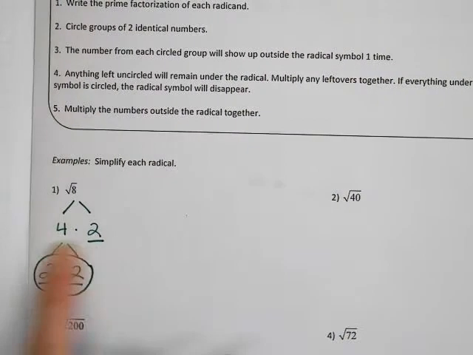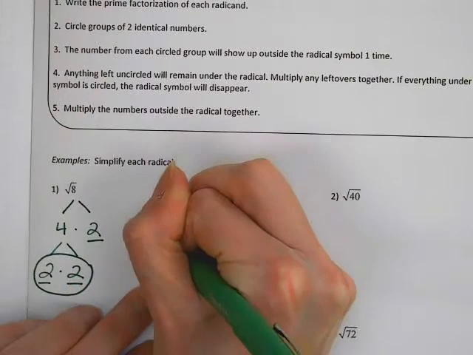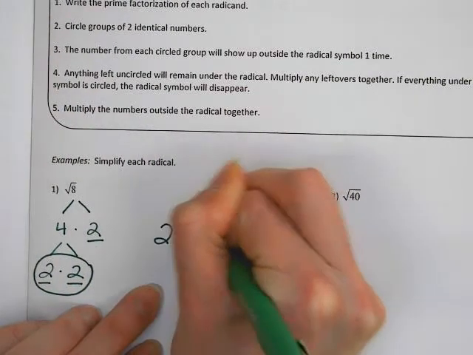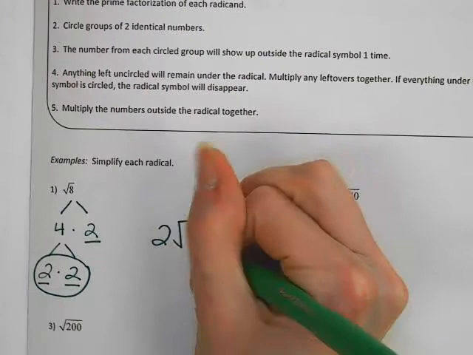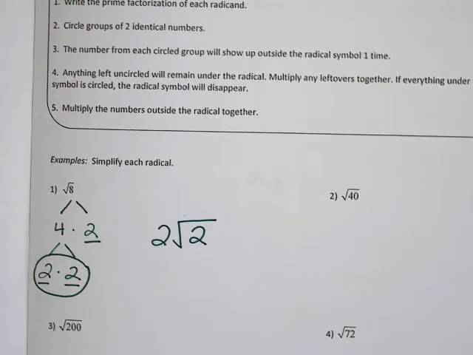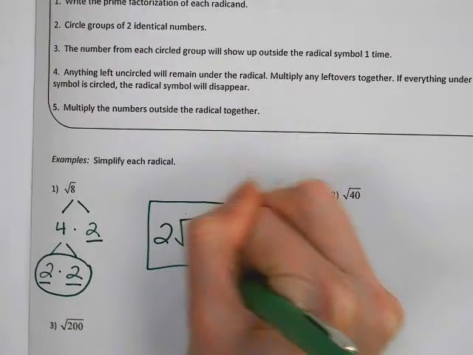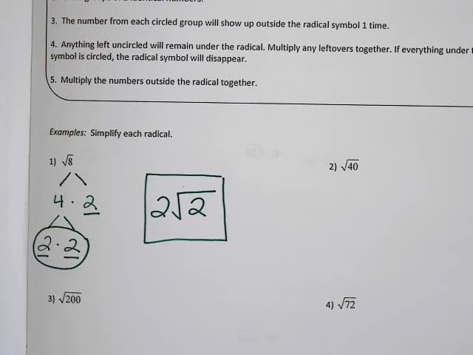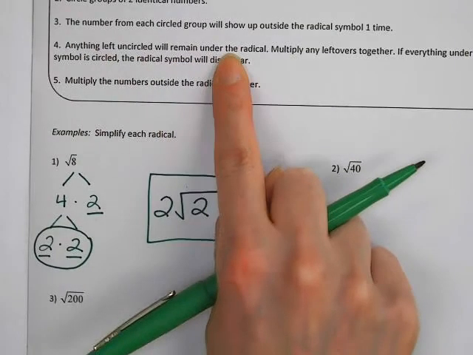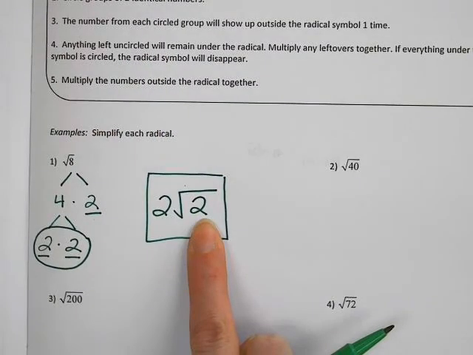So since you have a double 2, we're going to pull that on the outside, and then anything left over stays on the inside. This is the simplified version of square root of 8. Anything left uncircled will remain under the radical.